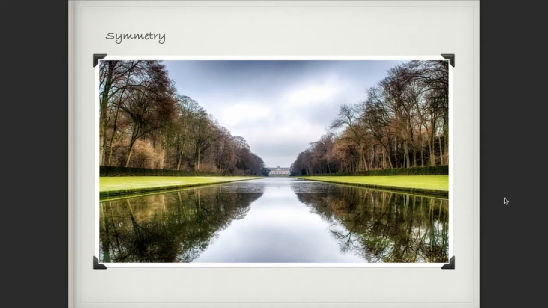Another composition rule to look at is symmetry. As you can see in this image, the person has taken a nice symmetrical image with a building in the background and both sides, and even the reflection looks very nice and symmetrical, and it creates a very pleasing image to the eye.